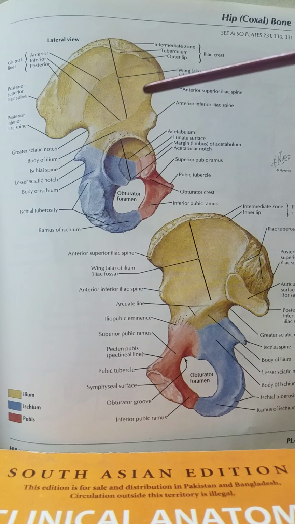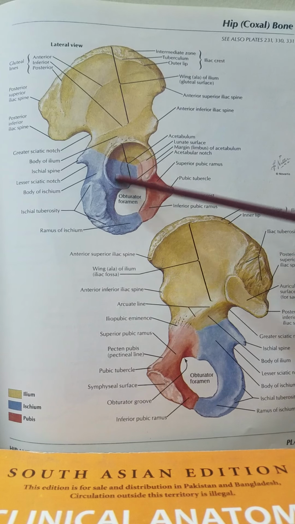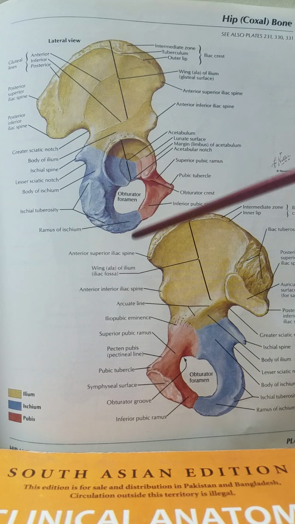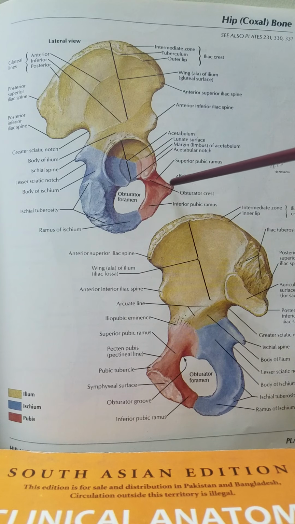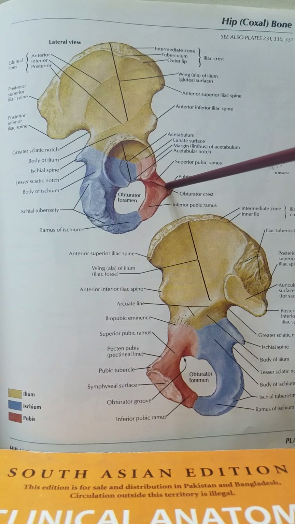So going back to the original two views of the hip bone, this is the outer view or the lateral view, and this is the medial view. So here, this is the pubis, and on the pubic tubercle, we have the medial end of the inguinal ligament.